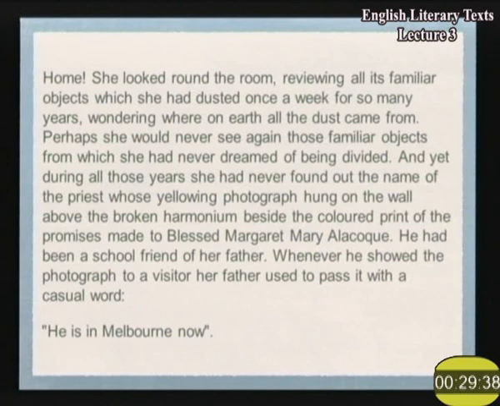And yet, during all those years, she had never found out the name of the priest whose yellowing photograph hung on the wall above the broken harmonium beside the colored print of the promises made to blessed Margaret Mary Alacoque. He had been a school friend of her father. Whenever he showed the photograph to a visitor, her father used to pass it with a casual word, "He is in Melbourne now."